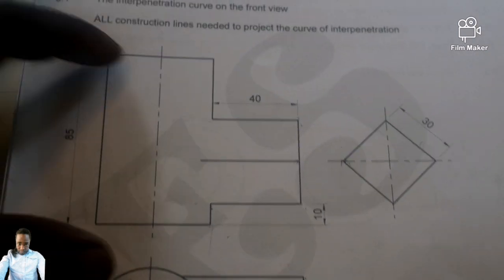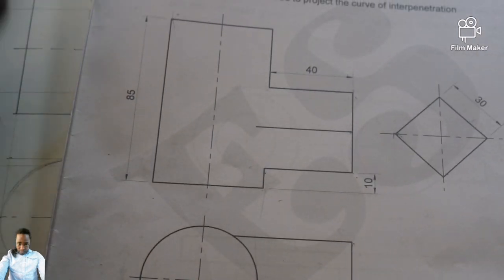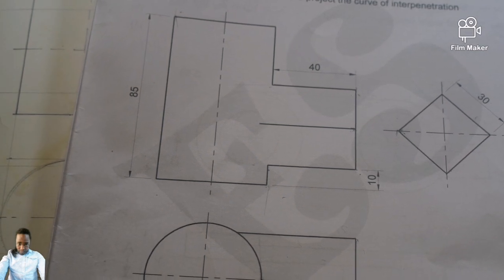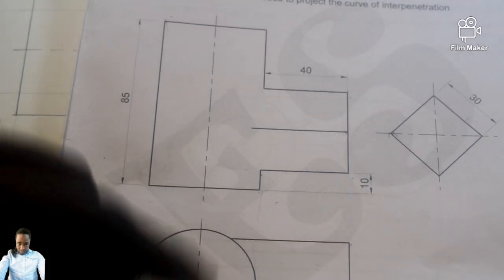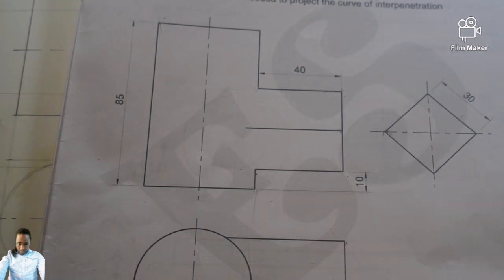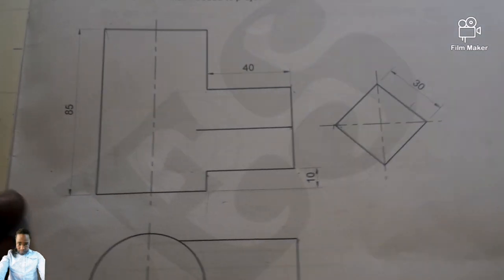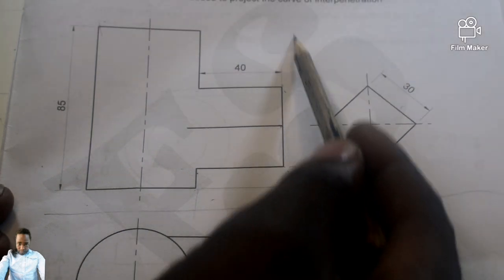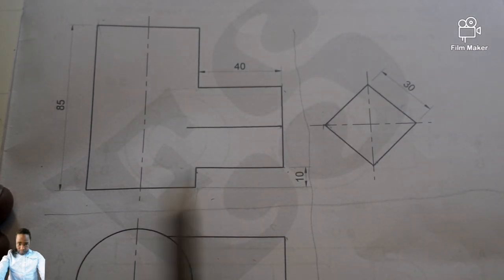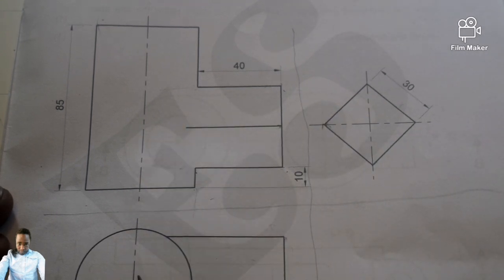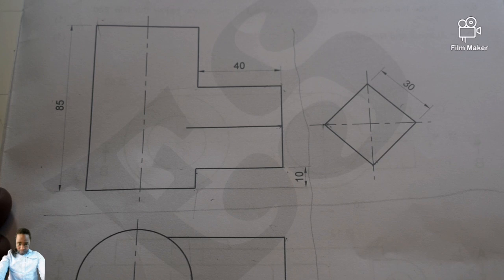If these views are given like this, the other one is under the first one, which means this one is below this one, isn't it? So you must know what first angle orthographic projection is. It's as if we can put a Cartesian plane like this, whereby we say this is the first quadrant, second quadrant, third quadrant, fourth quadrant.